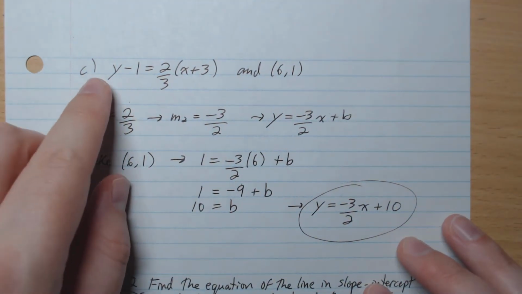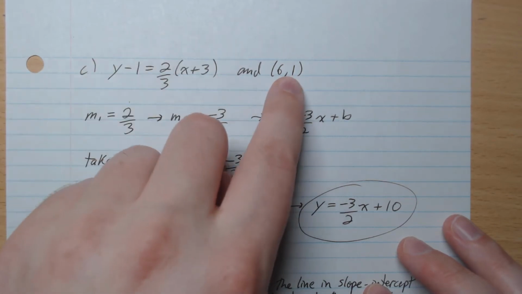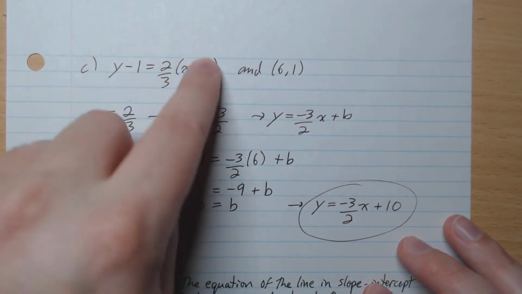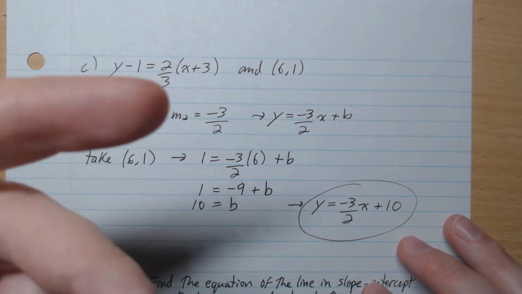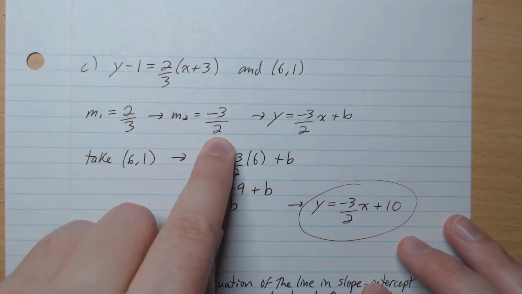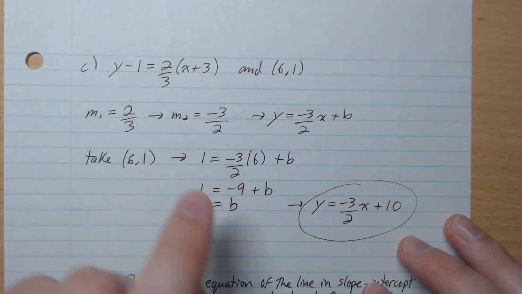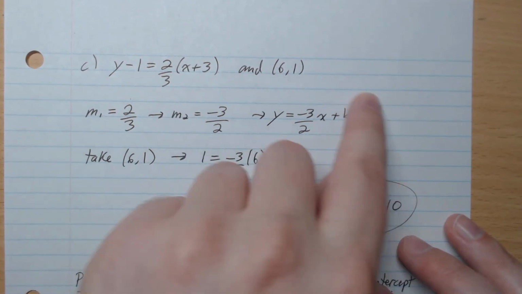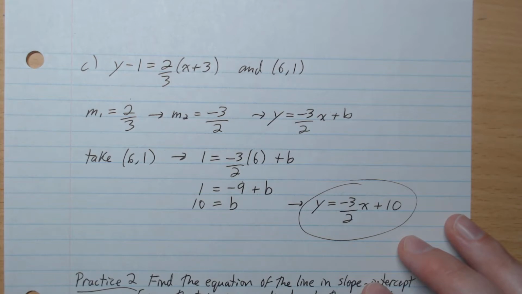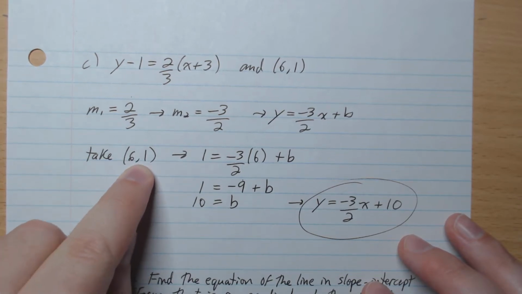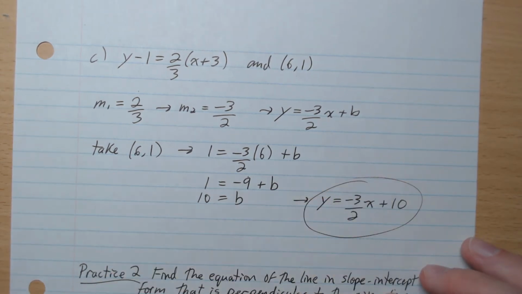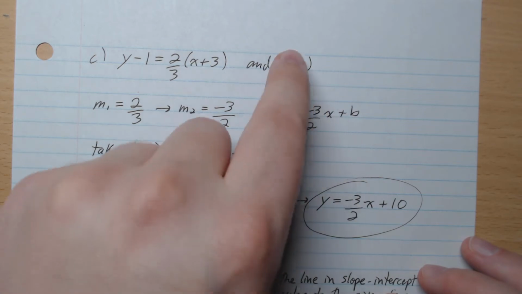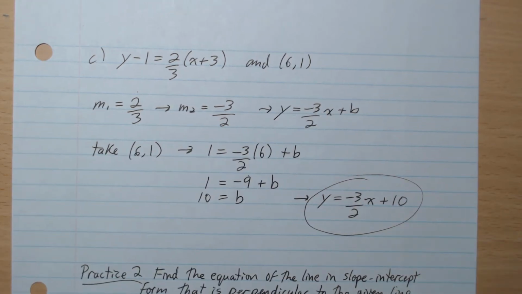C. Here's our line and here's our point. We want to be perpendicular to this, so m1 is 2 over 3. We want the negative reciprocal, so negative 3 over 2 is the slope of our perpendicular line. So we update our equation as such. We're passing through 6, 1, so we are plugging that in and we get b equals 10. And so this is the equation of the line perpendicular to this passing through this point.